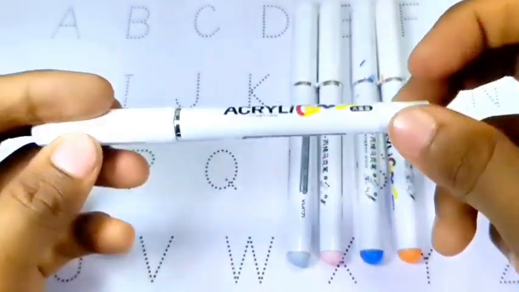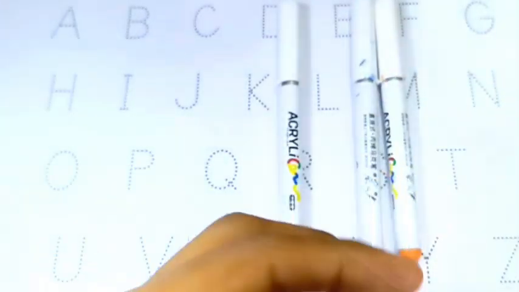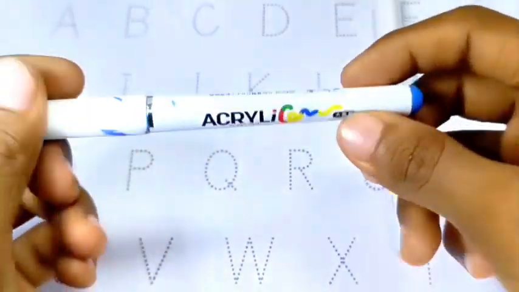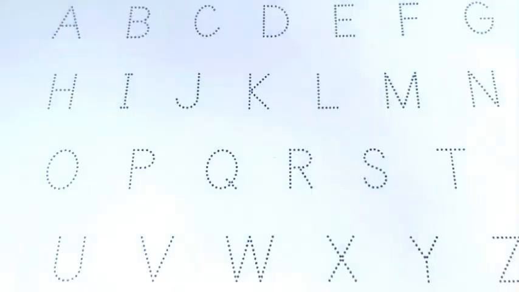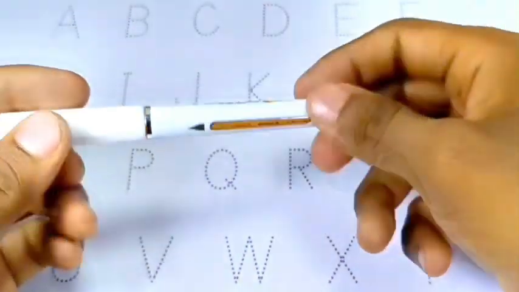yellow ochre color, gray color, pink color, blue color, and orange color. Kids, now you draw A and use orange color.